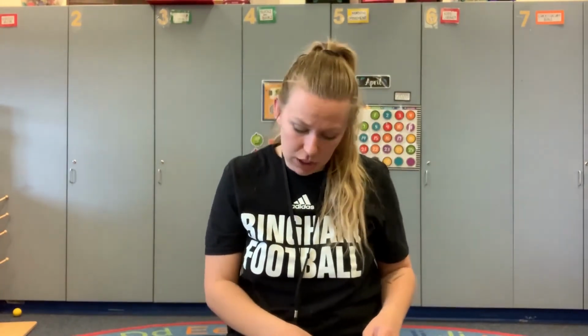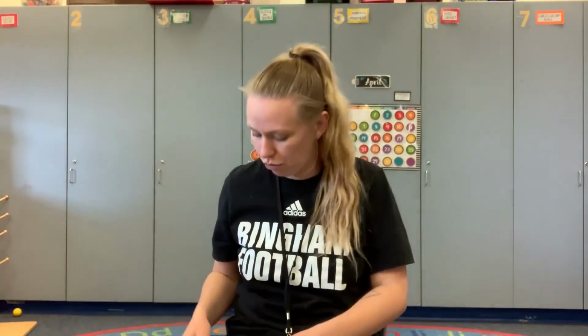Our next word is snow. Snow. Snow is just normal. When the snowflakes fall, it's just normal snowfall. It's not too much snow and it's not too windy. The snow just falls down, a nice peaceful snowfall.